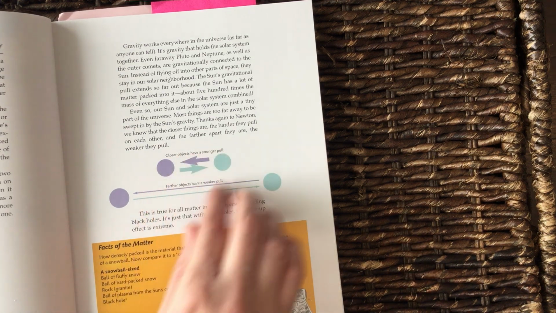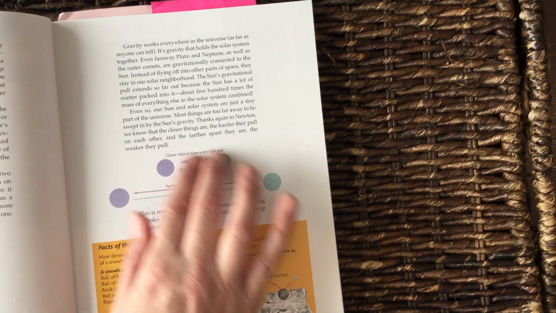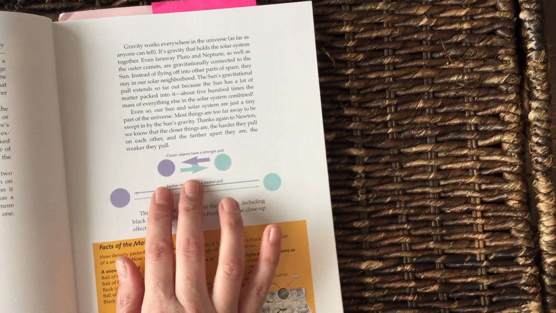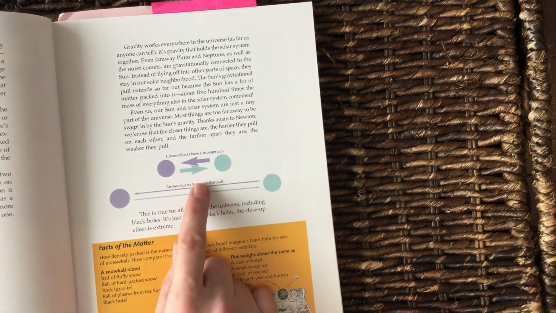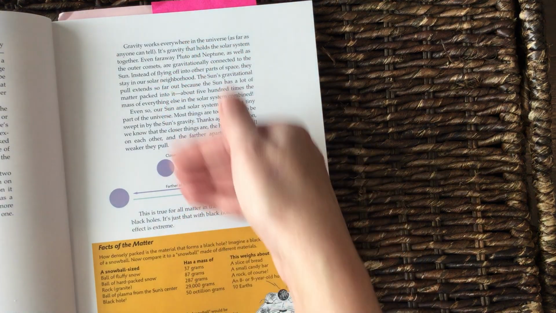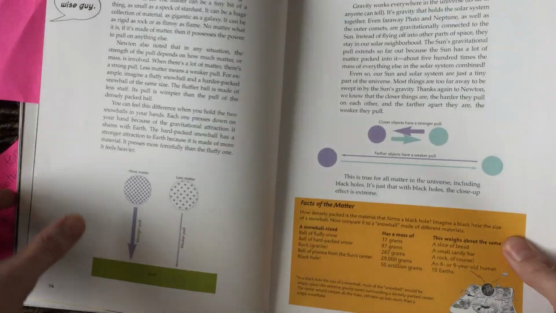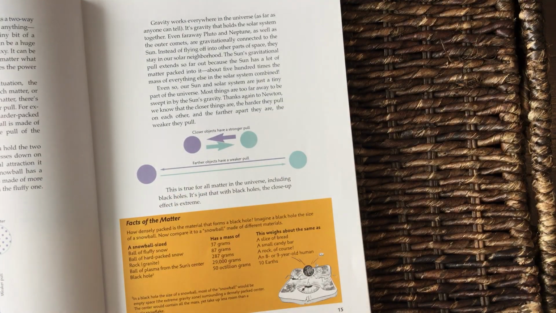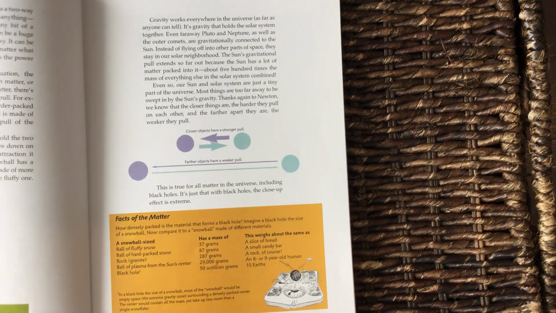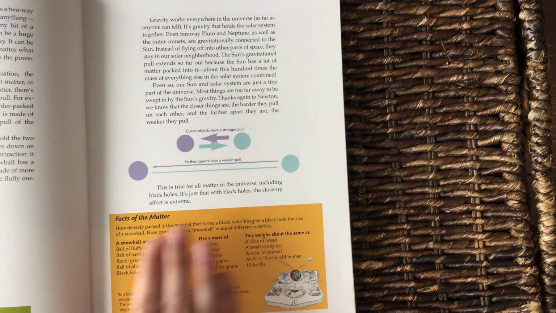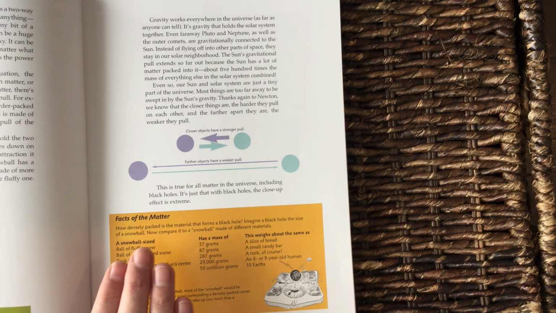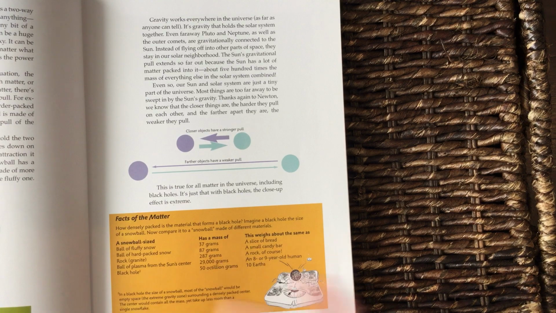So here we have another diagram, but I think on this one, we can focus on making sure we have this on our chart, and it gives us more information about important points. So it's really focusing on helping us understand gravity. This is true for all matter in the universe, including black holes. It's just that with black holes, the close-up effect is extreme. So here this gives us some facts about matter. Sometimes you'll have an extra fun fact or just more information about matter.